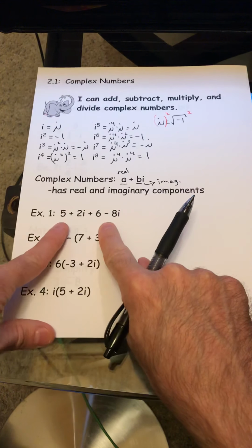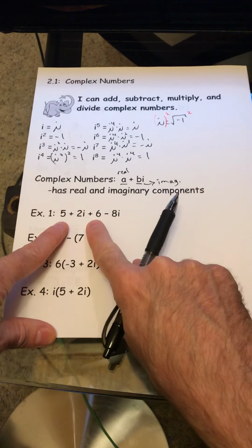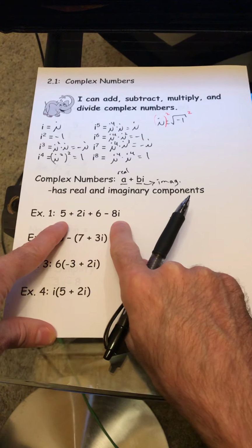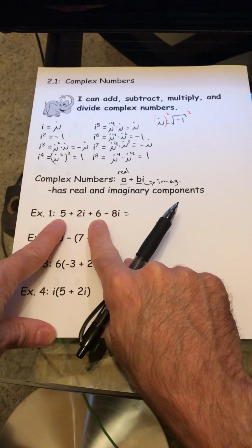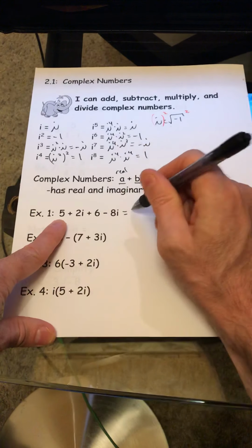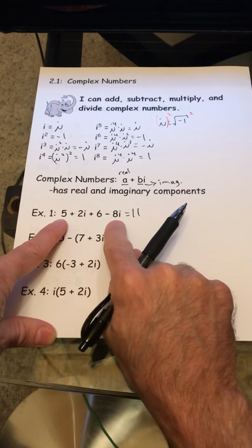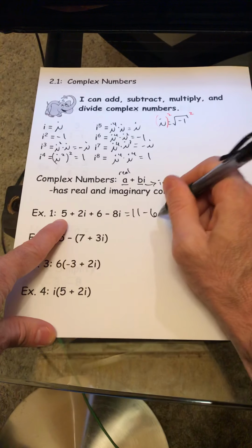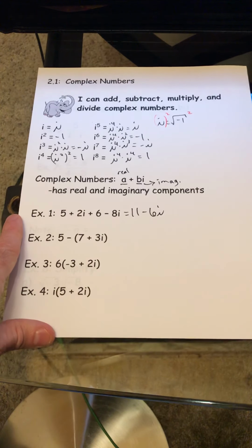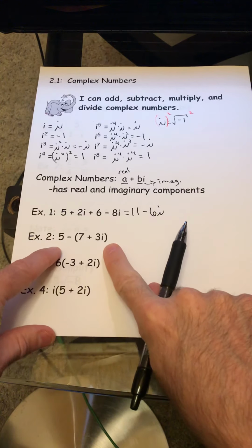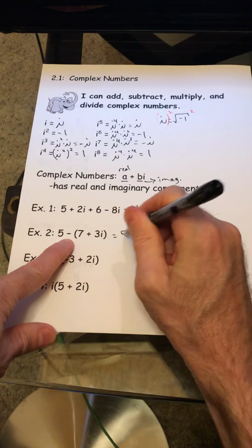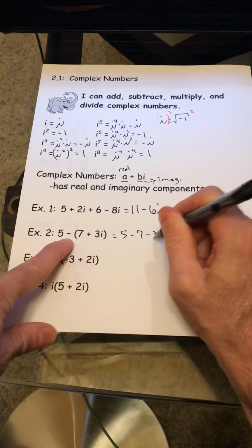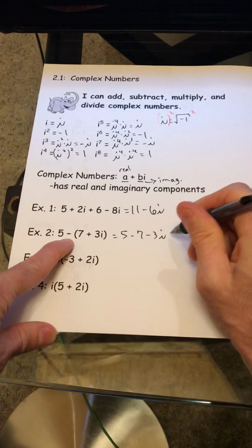If you're just adding 5 plus 2i plus 6 minus 8i, whether or not you remember from last year, it's just like combining like terms. 5 plus 6 is 11, 2i plus -8i is -6i.